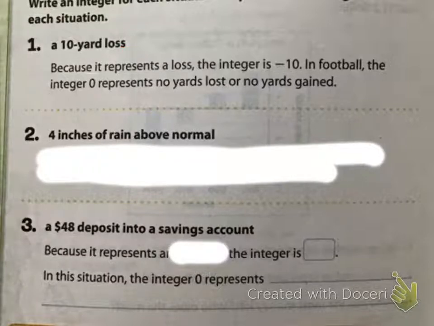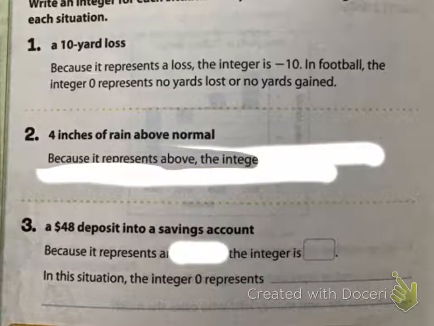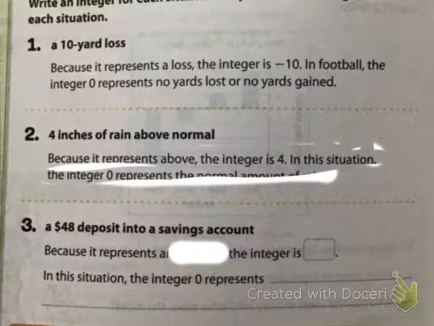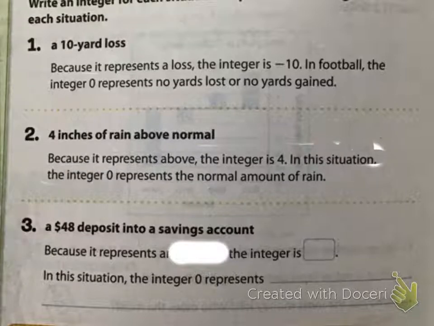What about this next one? 4 inches of rain above normal. What would our integer be there, Anita? +4. Because it represents above, the integer is 4. Similarly, what does 0 represent in this case? What does 0 represent, Hannah? Yeah, the normal. Because the normal amount of rain is 0 rain. When it rains above normal, that's when we get rain.